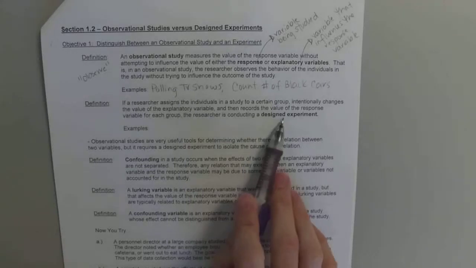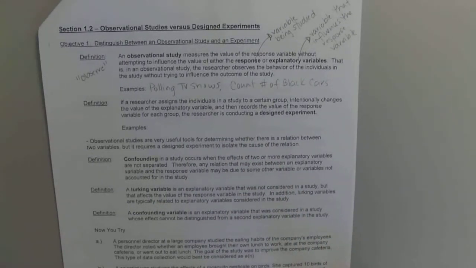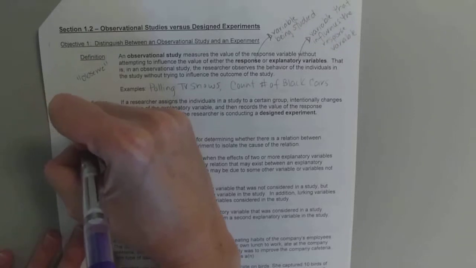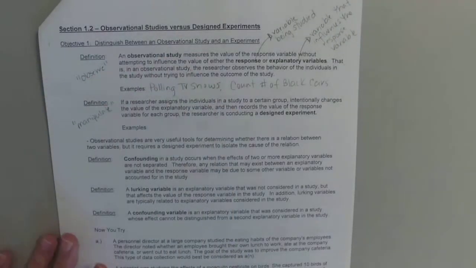Let's look at the next definition, for a designed experiment. If a researcher assigns the individuals in a study to a certain group, intentionally changes the value of the explanatory variables, and then records the value of the response variable for each group, the researcher is conducting a designed experiment. So this is manipulating. If you are manipulating or changing things, you are having control. And that's going to be a designed experiment.